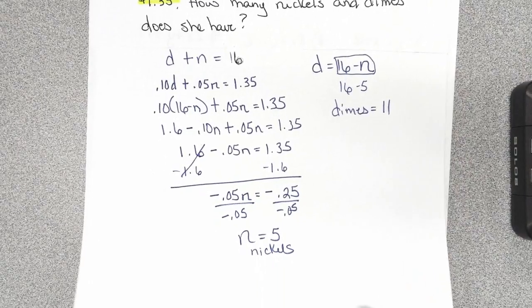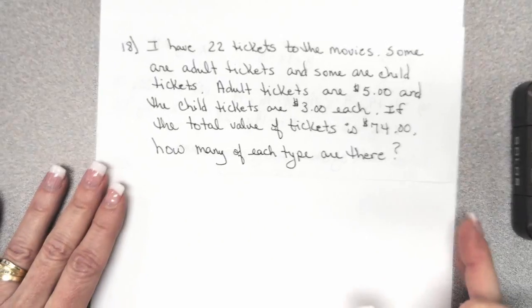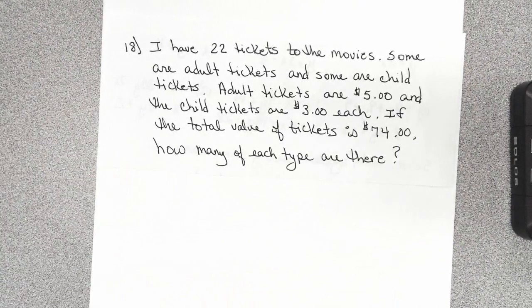All right, and then the last one, let's look at number 18. Miss Thompson, could you come to the office, please?